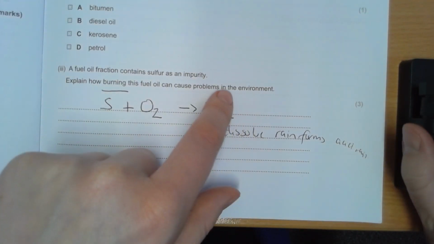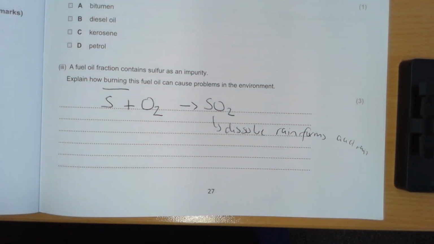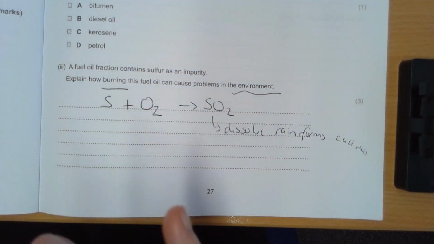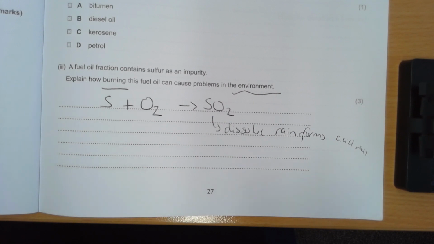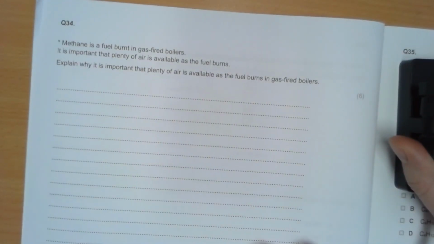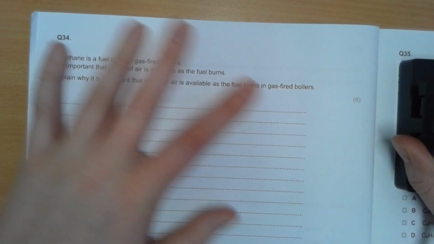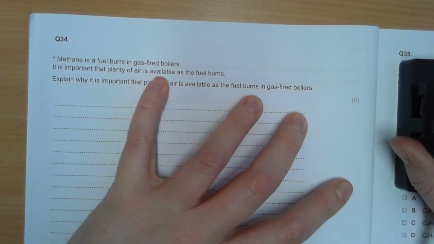And how does acid rain cause problems to the environment? You can say it kills fish, you can say it kills plants, you can say it damages buildings, although to be honest, when it says environment, I would always pick something living. So I talk about plants, talk about fish, the effects of acid rain on the environment. I know there's a 6 marker. It's really not difficult.